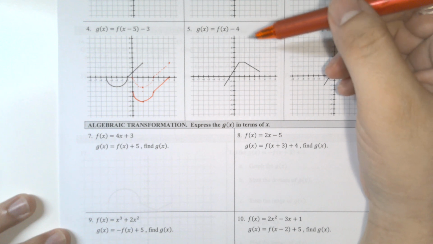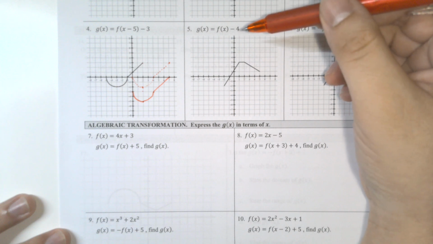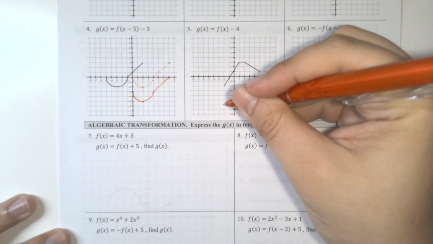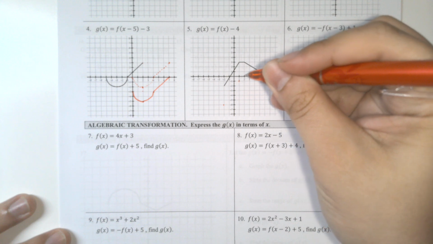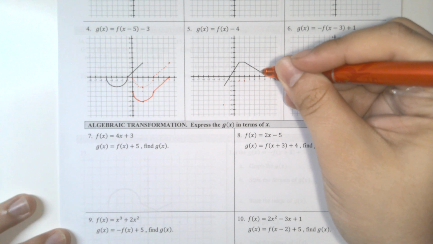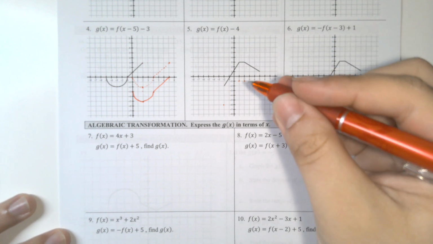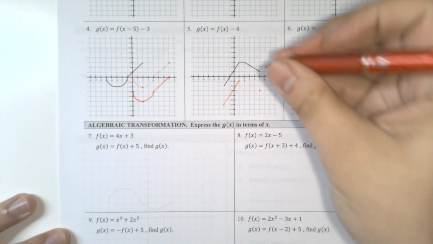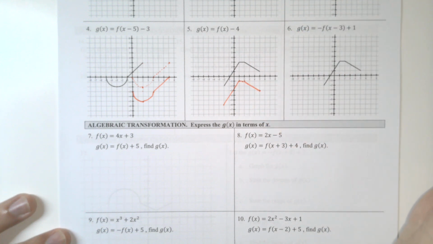Number 5 is pretty easy, because all we have to do is move all of our points down 4 units. So 1, 2, 3, 4 for each point. And so, since that was the only transformation we had to do, we can just connect this. And so our graph looks like that.